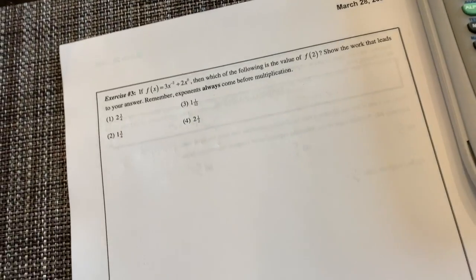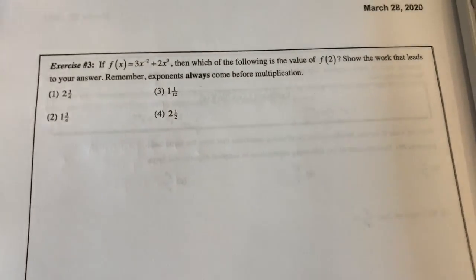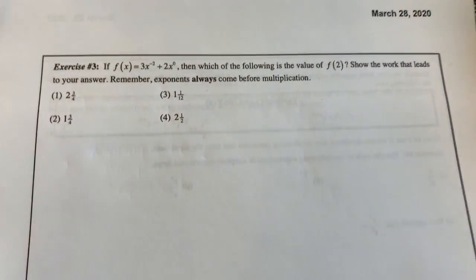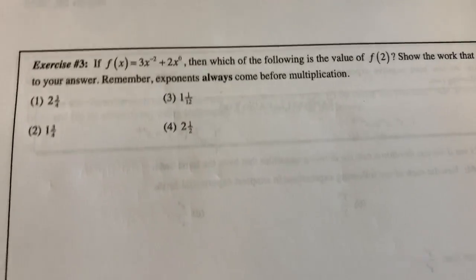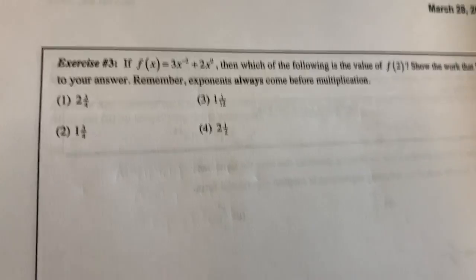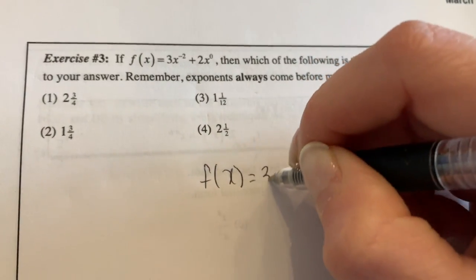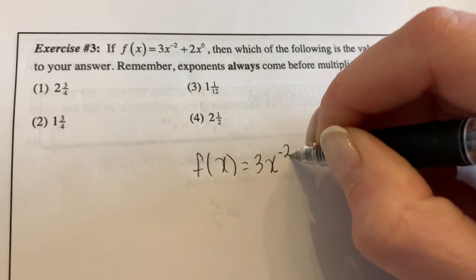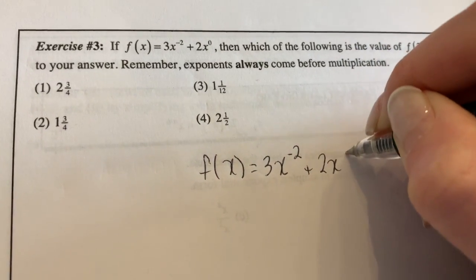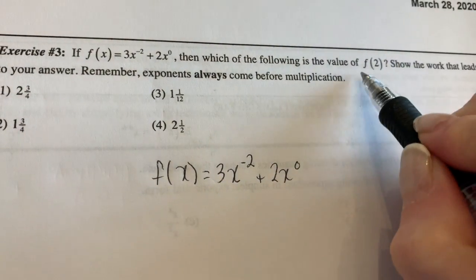I'm not skipping over exercise 3. Exercise 3 we are doing together. We're going to see what happens when we combine this with function notation, where we're just plugging in values. If f of x is equal to 3x to the negative second power plus 2x to the 0 power, which of the following is the value of f of 2?